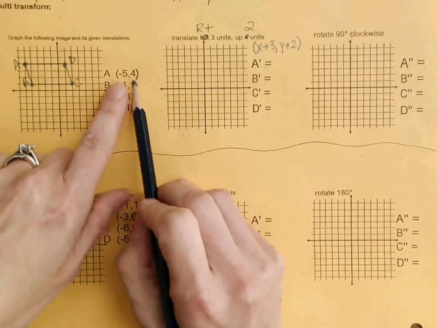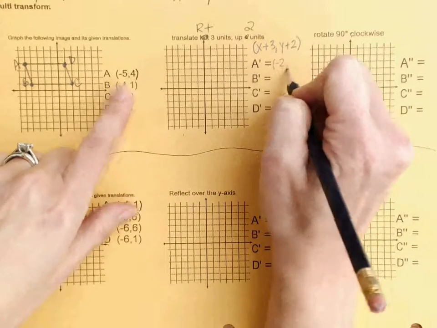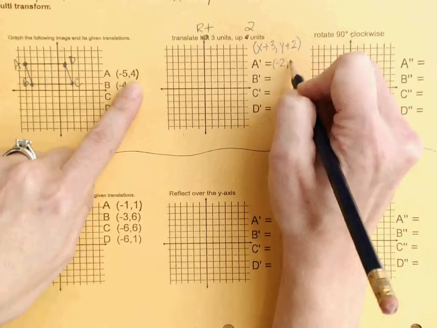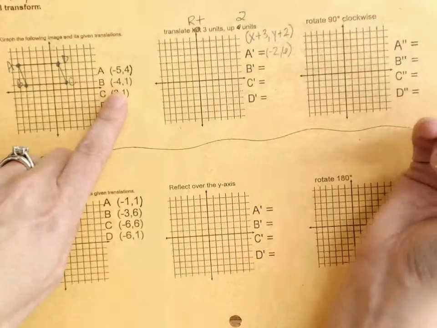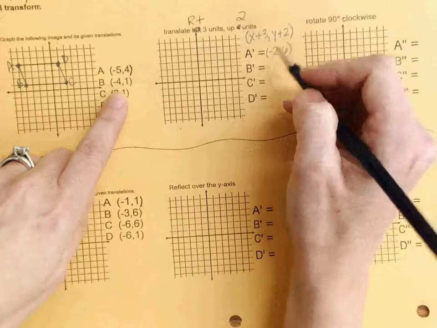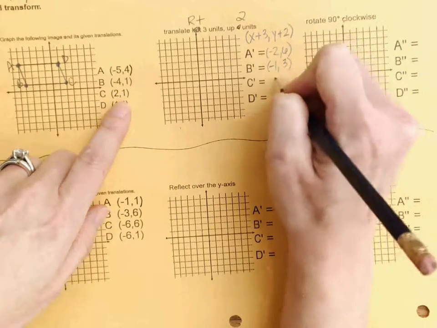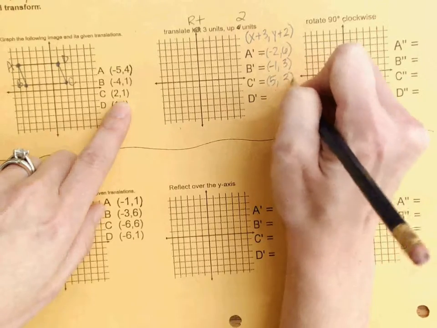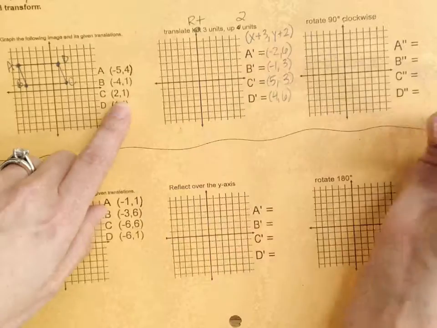So you could either take each ordered pair and put it in, or regraph and then count over. What I like to do is take negative 5, add 3 to it, and get negative 2. 4 plus this 2, I get 6. So I take each of these coordinates, substitute it in, and write down my new ordered pair. So then I have negative 1, 3, 5, 3, 4, 6. And then I'm going to plot these points on this coordinate plane.